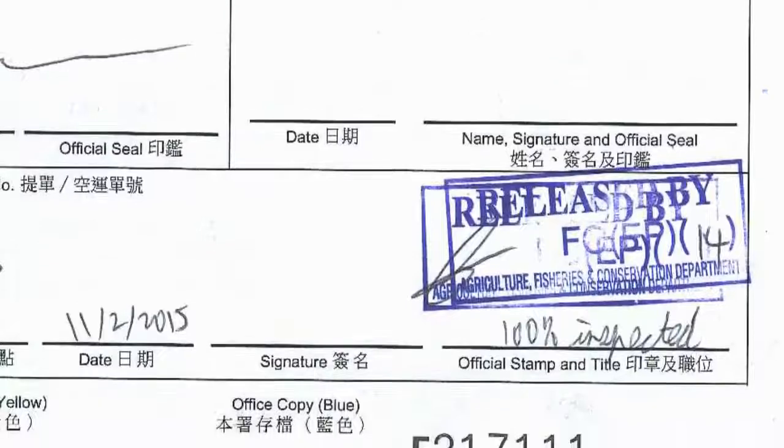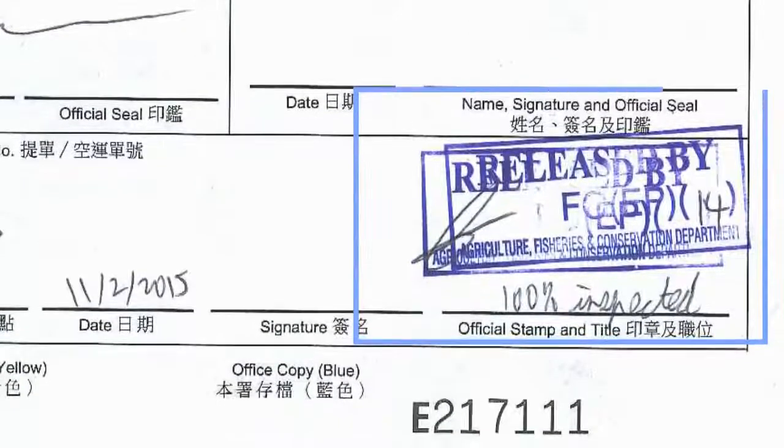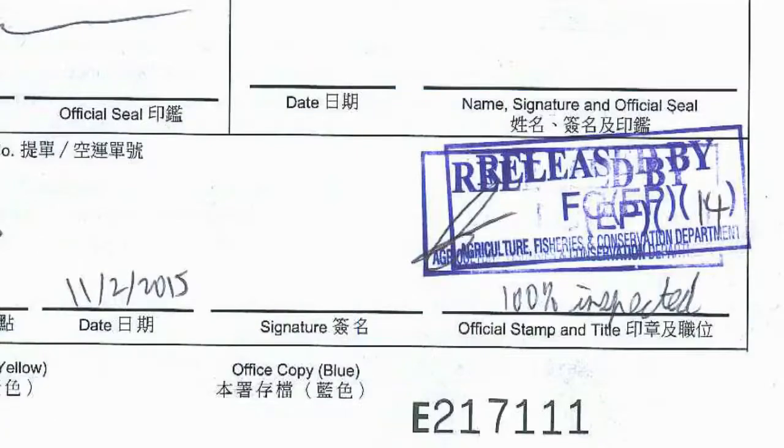Note: at the bottom of the CITES export permit, there's a box that must be stamped by customs just before the package is shipped. Otherwise, the permit is not considered valid and the samples could be confiscated by authorities before reaching the laboratory.